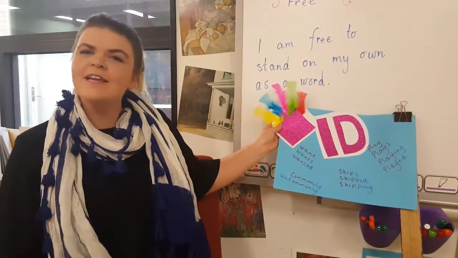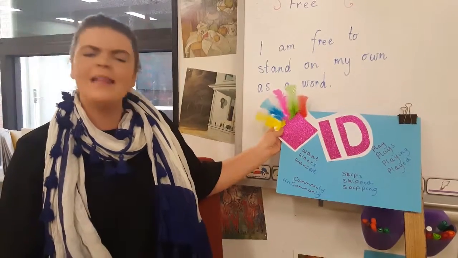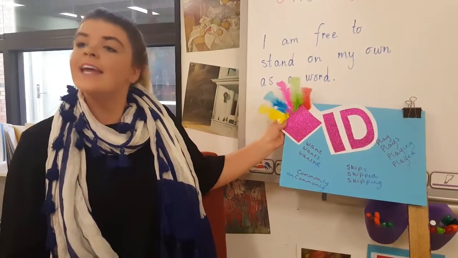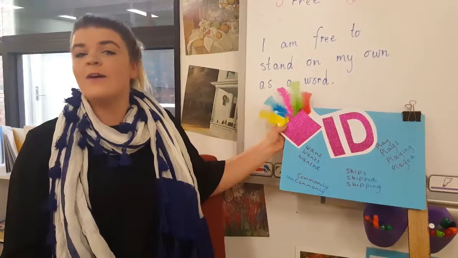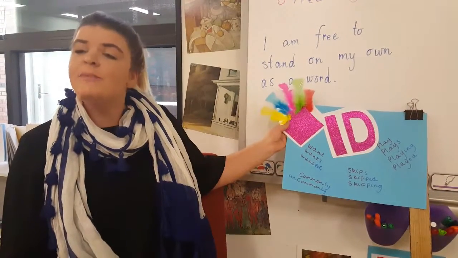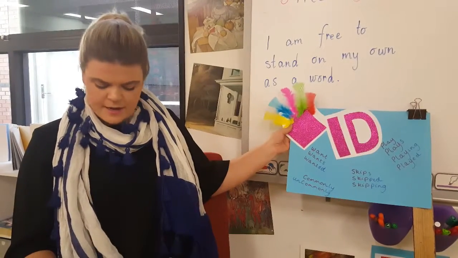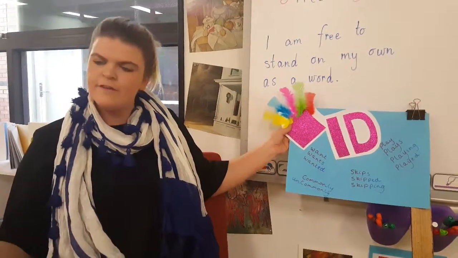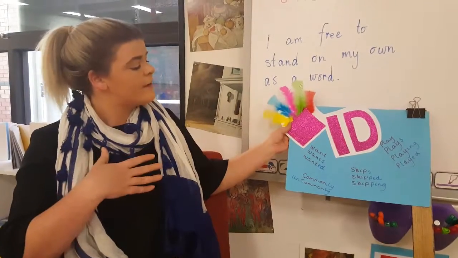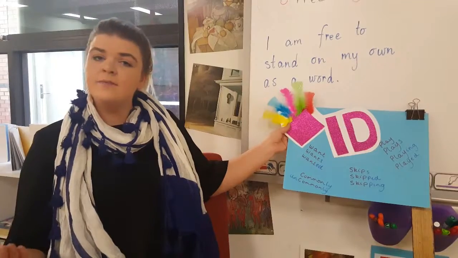That's great. Does anybody know any other bound morphemes we could add to the word play? Ing. That's a great one, Nick. Ing turns play into playing. Now, does anybody have any free morphemes that they can think of that we could add some bound morphemes as a class? And we will be able to create some new words.